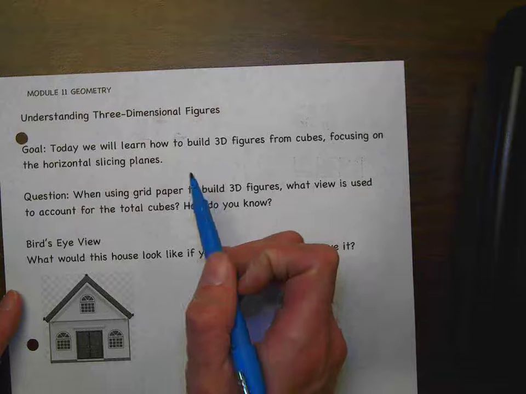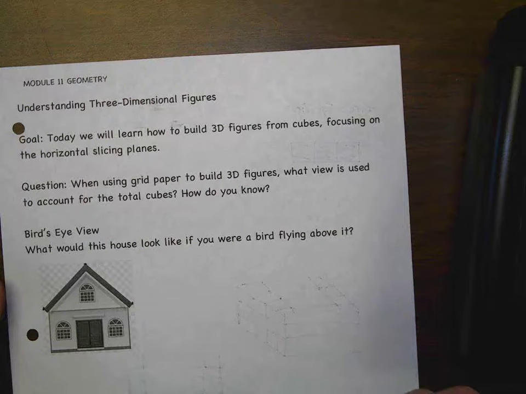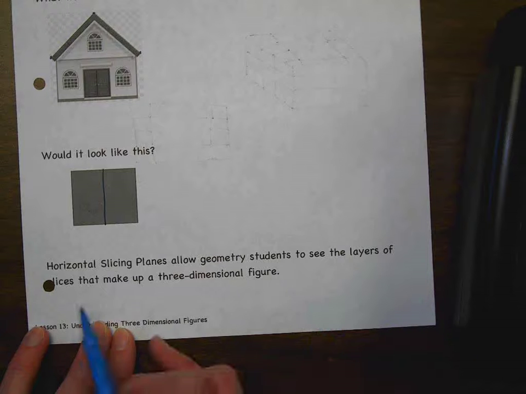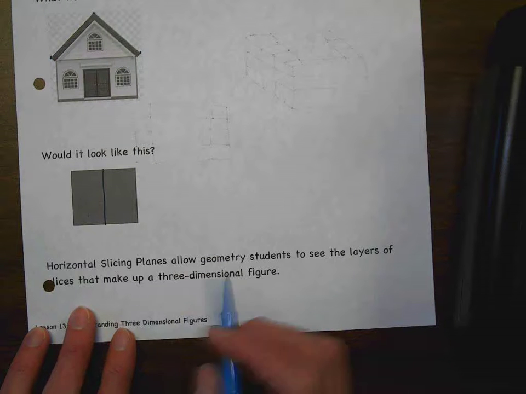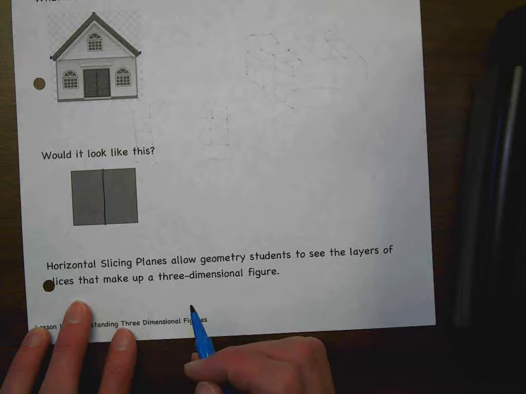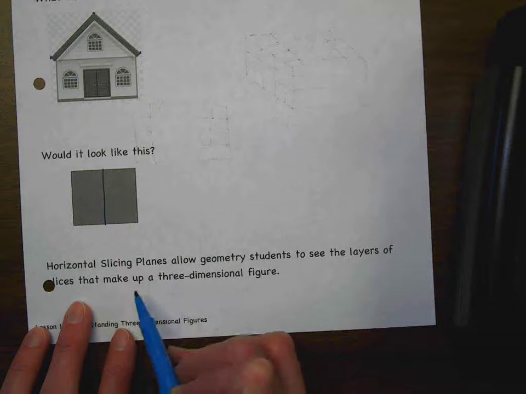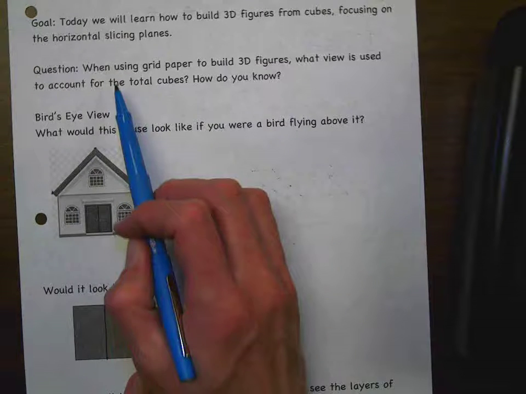The reason why we're going to know about understanding three-dimensional figures is that bird's eye view gives you an idea of what the actual space is that's being taken up. And so, again, horizontal slicing planes allow geometry students to see the layers of the slices that make up the three-dimensional figure, because then you know what actual space is being taken up. So we usually apply the horizontal slicing planes to figuring out volume. That's pretty much its job, helping you identify volume.